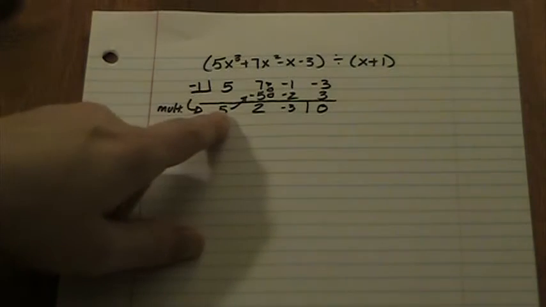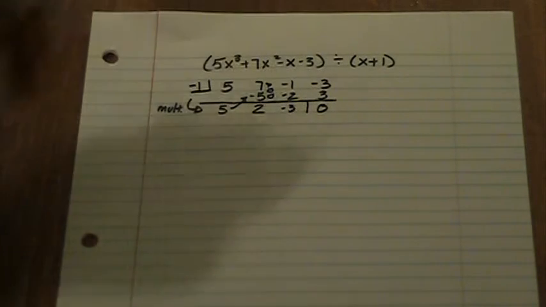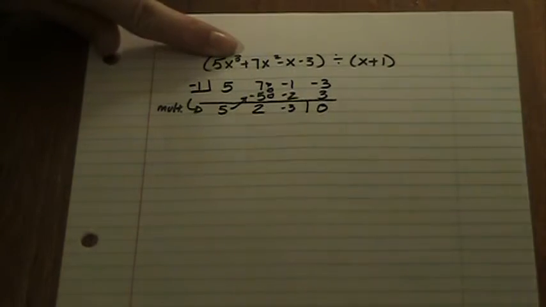And now I have all my coefficients for my answer, my polynomial that is the answer after you divide this out. Now, the key is you have to know what your degree of your answer is going to be. The degree of the answer is 1 less than the degree of your original dividend. So up here my degree was 3.